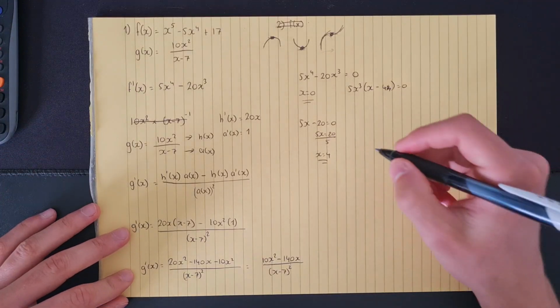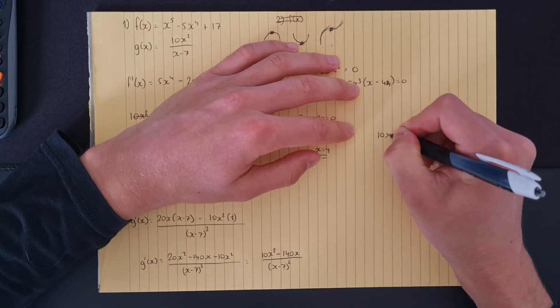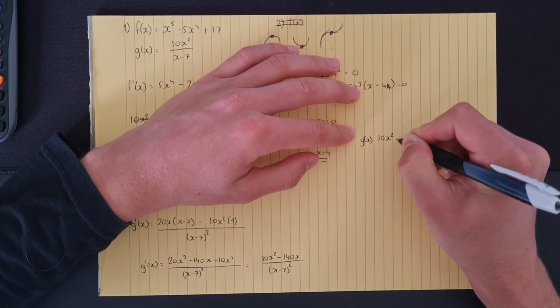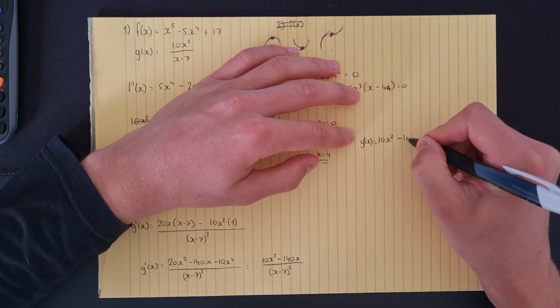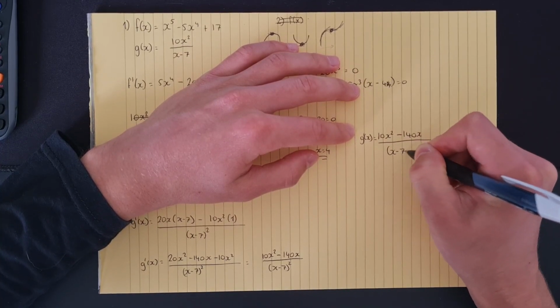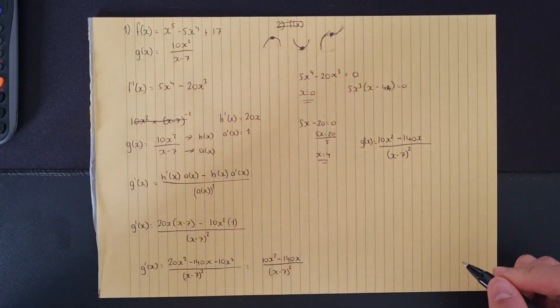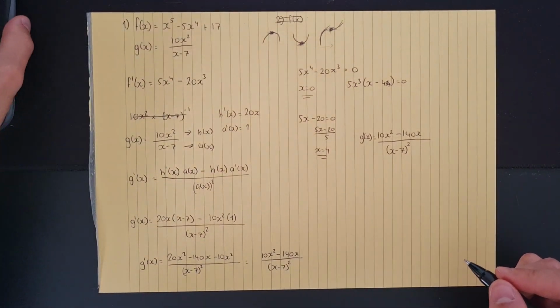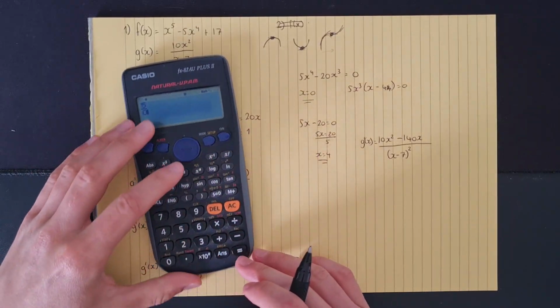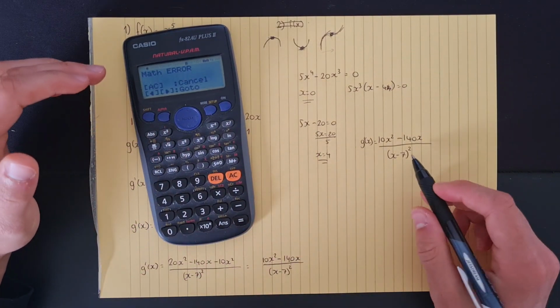And now g of x, so we're looking here, so it's going to be 10x squared minus 140x over x minus 7 squared. Okay, first things first, if any fraction has a denominator that's 0, then it's undefined.